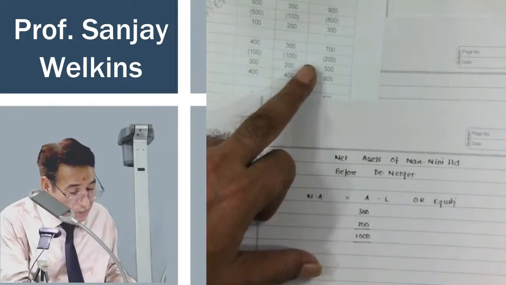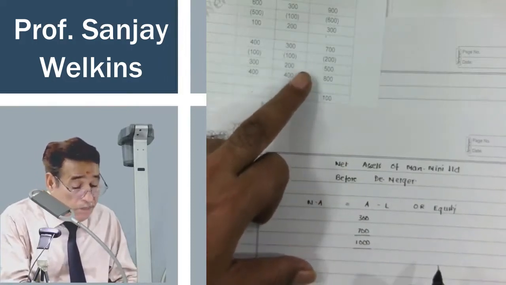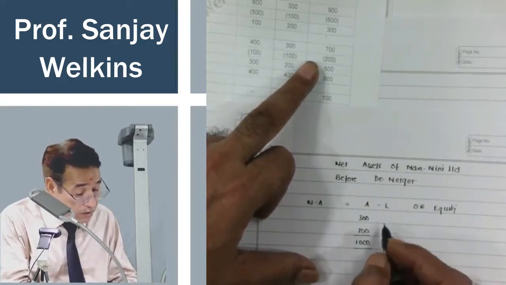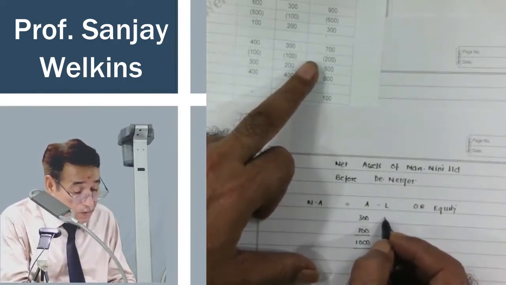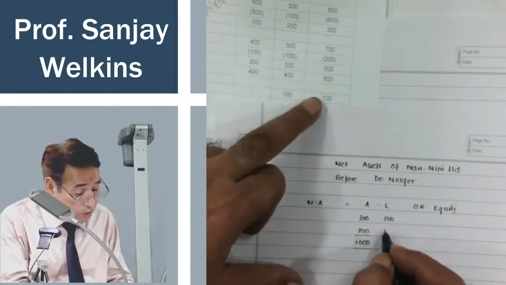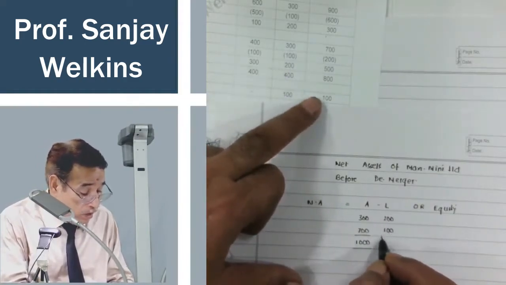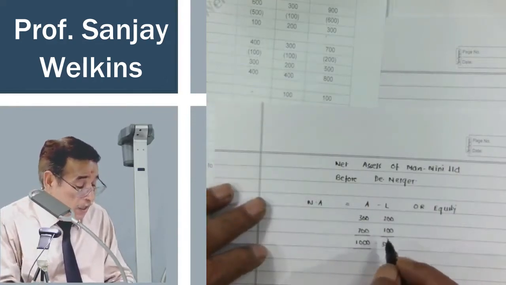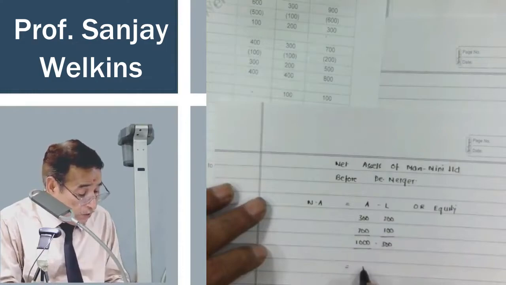And as far as liability is concerned, 200 is current liability, and loan funds is equal to 100. So liability is equal to 300. So we may say that net assets is equal to 700.